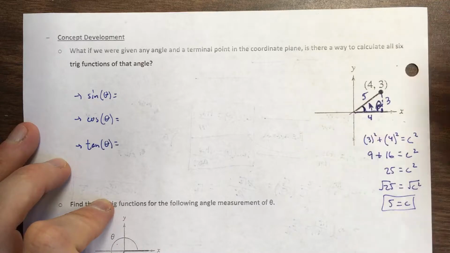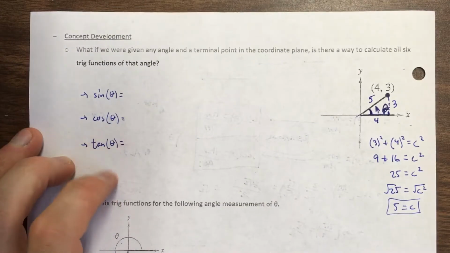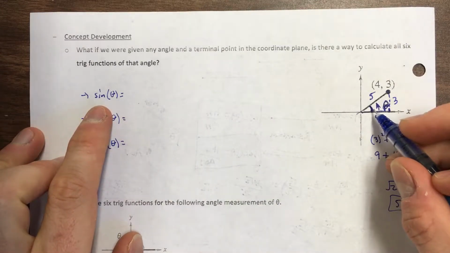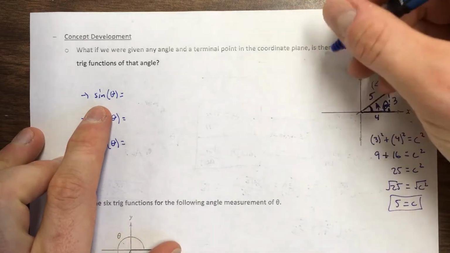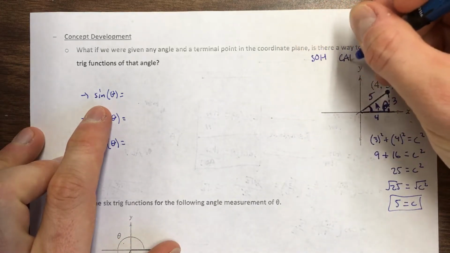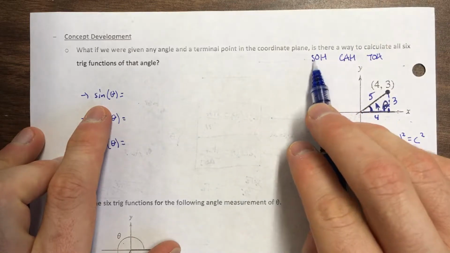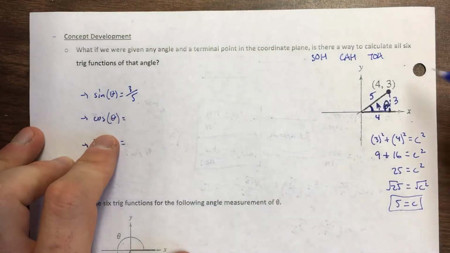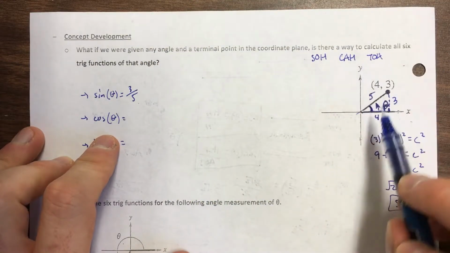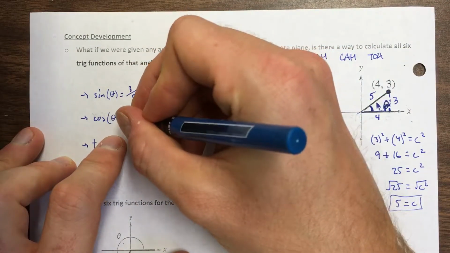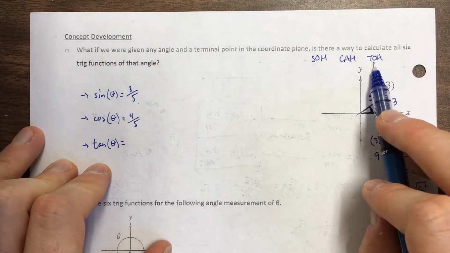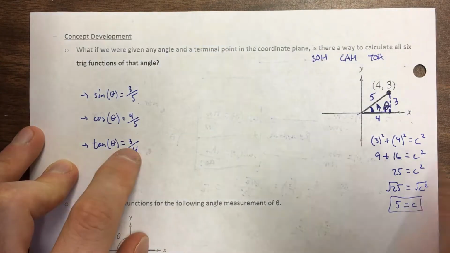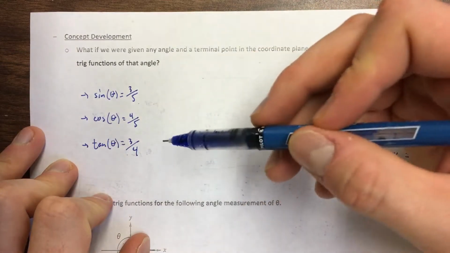We know that theta is this angle here, so now we can calculate sine, cosine, and tangent of theta. Here's our angle. Sine is opposite over hypotenuse. If it helps you out, you could use SOHCAHTOA. So sine is opposite over hypotenuse, which means that'll be 3 over 5. Cosine is adjacent over hypotenuse, or 4 over 5. And tangent is opposite over adjacent, or 3 over 4.